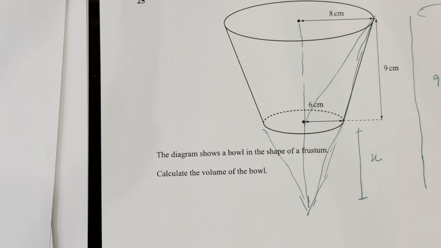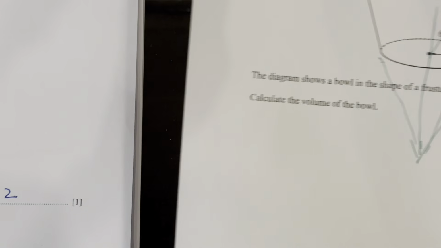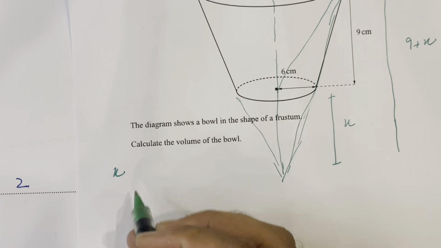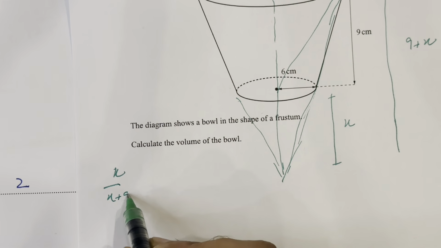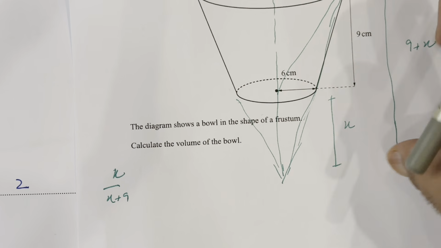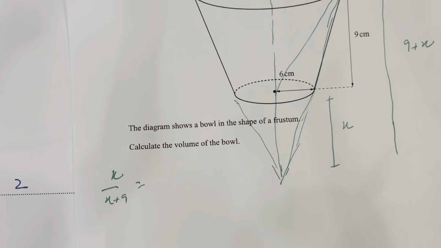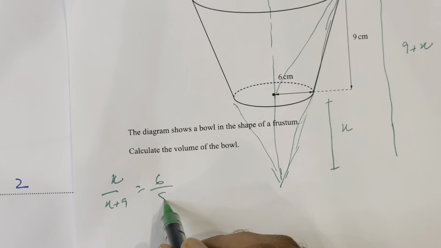So these are similar shapes, so we're going to use the similarity concept. This is x over x plus 9, comparing this with this, and the other side would be 6 over 8.